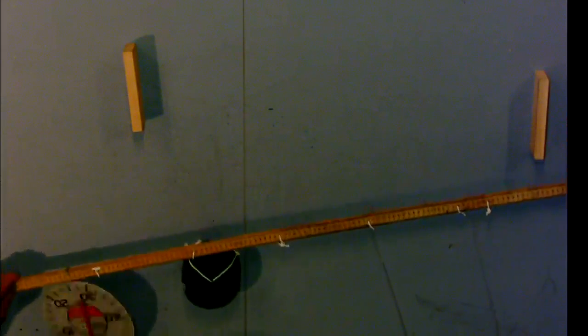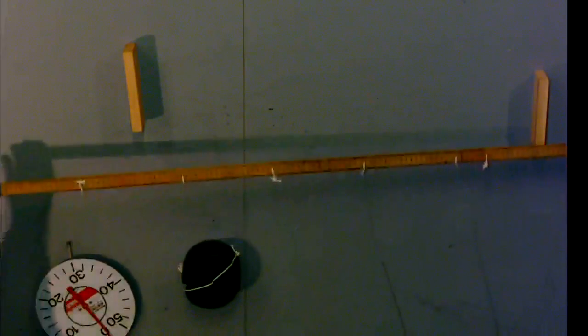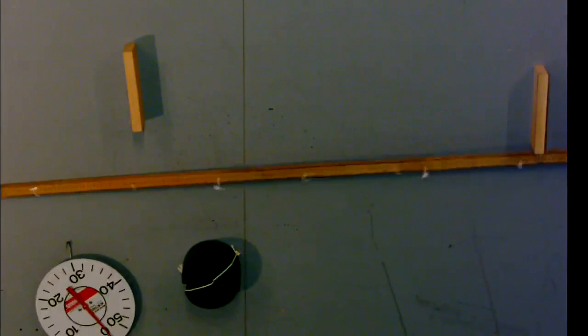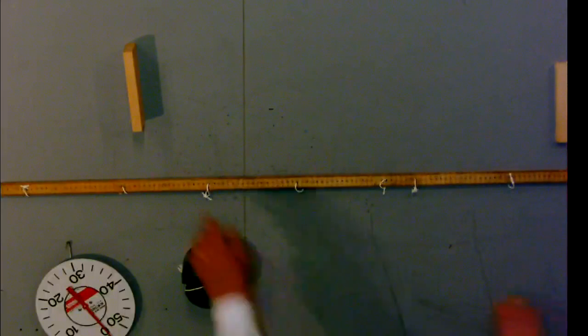And this motion, which I want to make, is a rotational motion. The rotational motion about this axis. It's like a door. So, first conclusion.